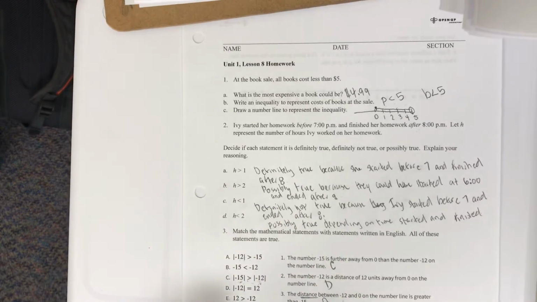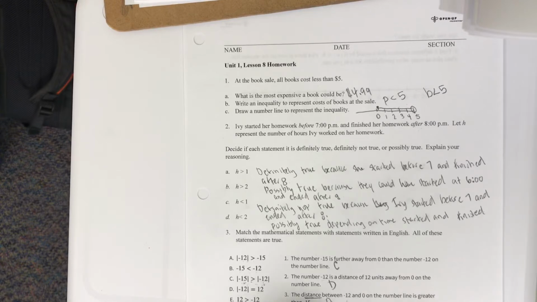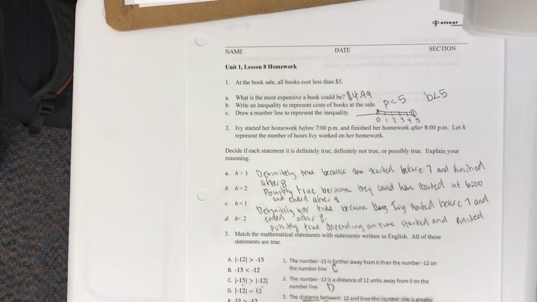The number negative 15 is less than the number negative 12. So we're just looking, the number negative 15 is less than the number negative 12. So this one is B. And then the number 12 is greater than the number negative 12. So E, 12 is greater than negative 12.